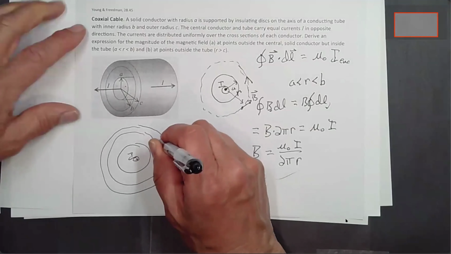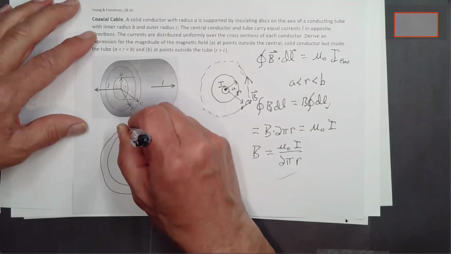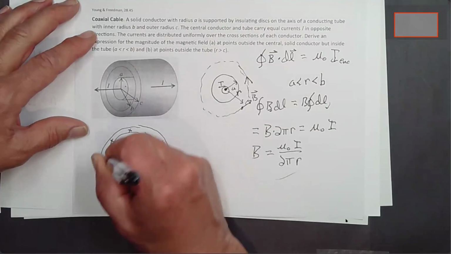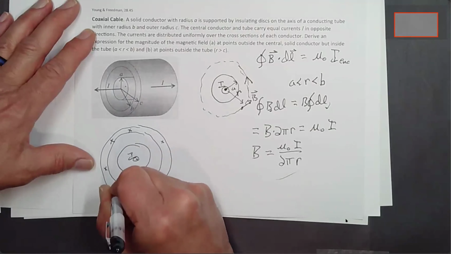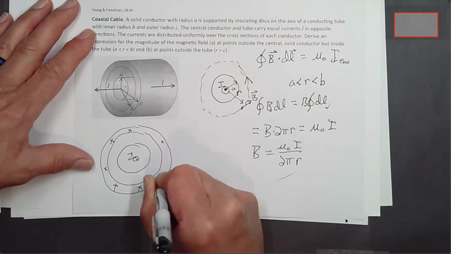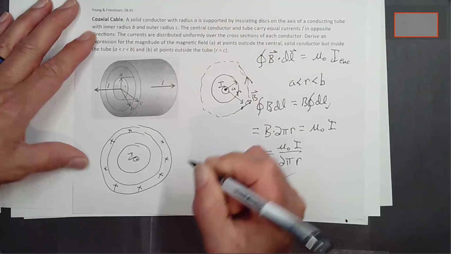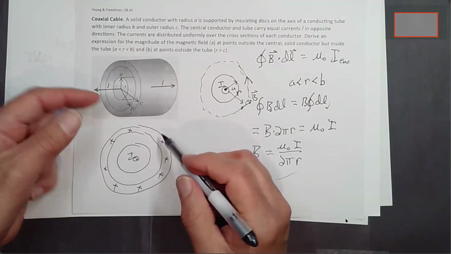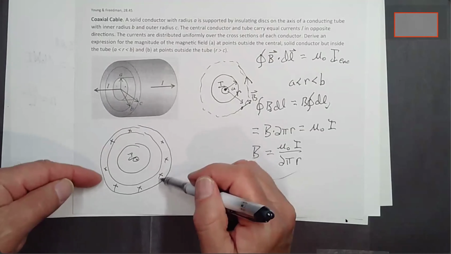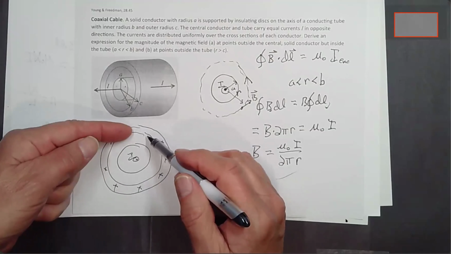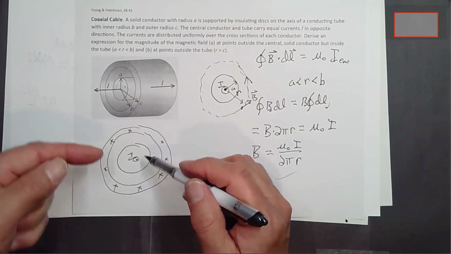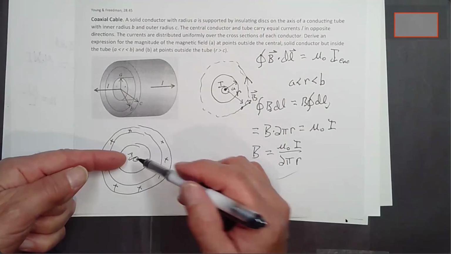In this region here, it's got current going into the page. If you consider little chunks of this and add up all those little chunks of current, they'll end up equaling the I that we have here.